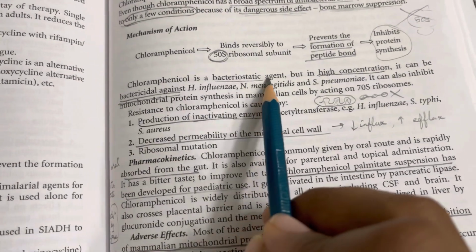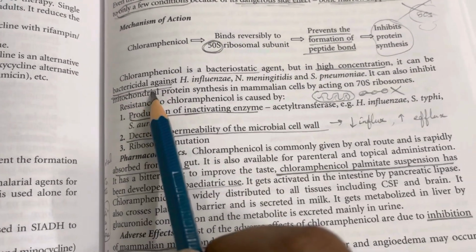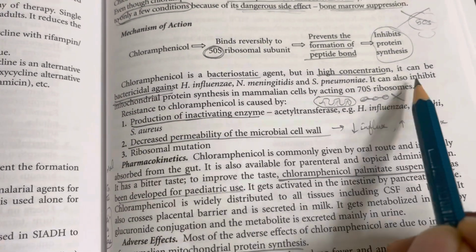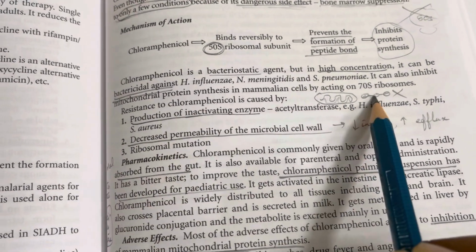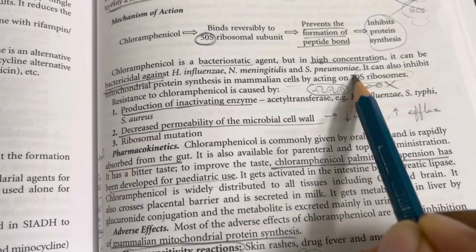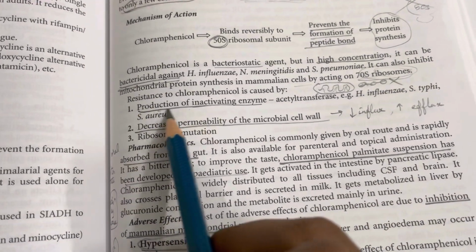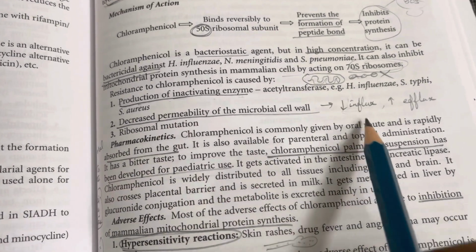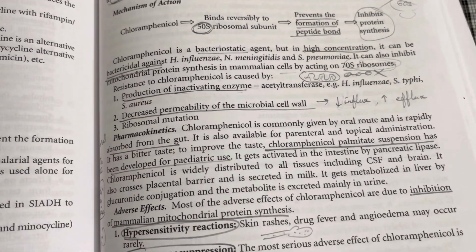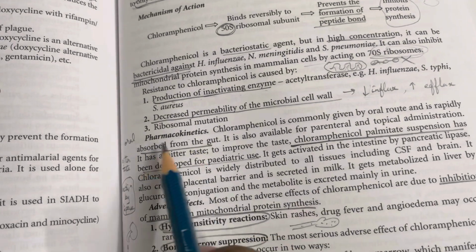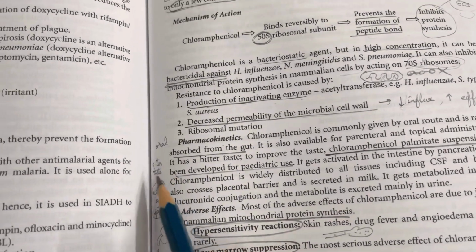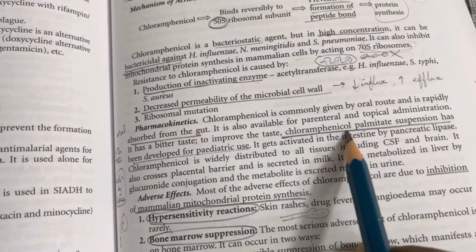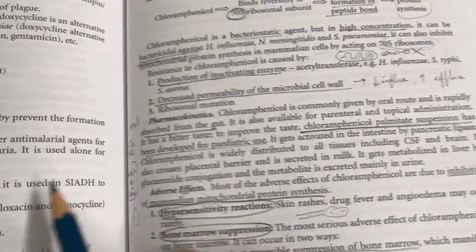So it is a bacteriostatic agent, but in high concentration it can be bactericidal. Okay, so it can also inhibit mitochondrial protein synthesis in mammalian cells by acting on 70S ribosomes. So resistance is by production of inactivating enzymes, and also decreased permeability of the microbial cell wall, so decreased influx of the drug and increased efflux of the drug. Okay, so pharmacokinetics, it is given orally, but it has a bitter taste, so it is masked by giving chloramphenicol palmitate suspension for pediatric use.